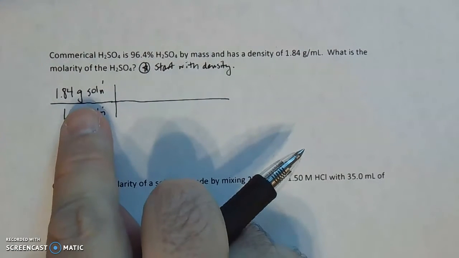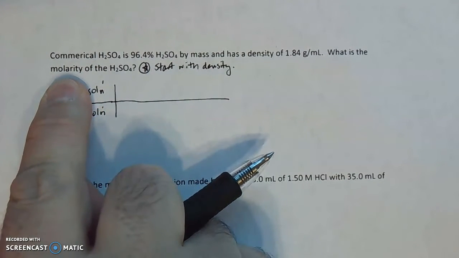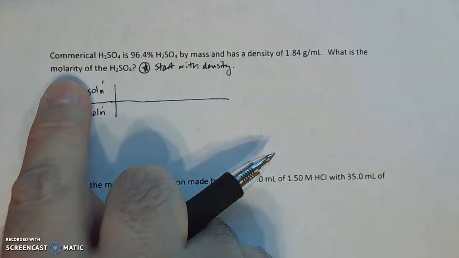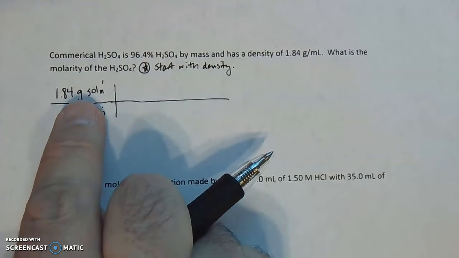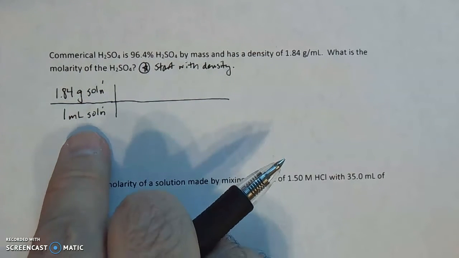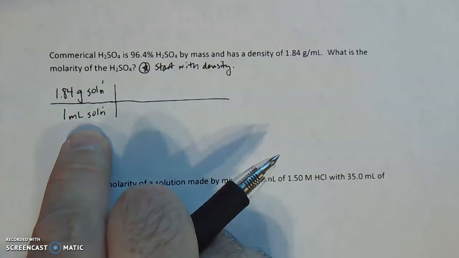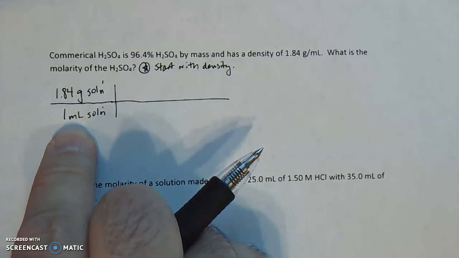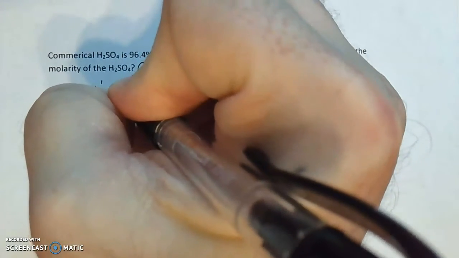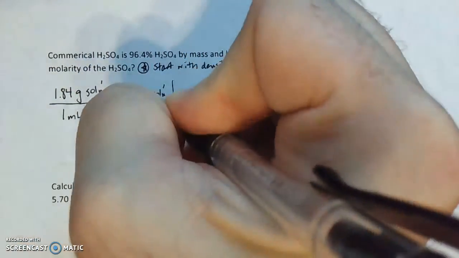Now we have to change this to molarity. And molarity is moles over liters. Right now we're in grams of solution per milliliter. So the first thing that we're going to do is change milliliters into liters. So there are 1,000 milliliters of solution per 1 liter of solution.